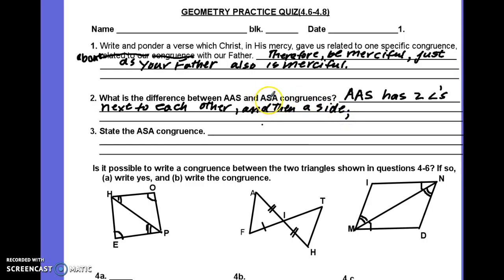How about angle, side, angle? You can see the side being the peanut butter between the two slices of the bread, which I could call the angles.